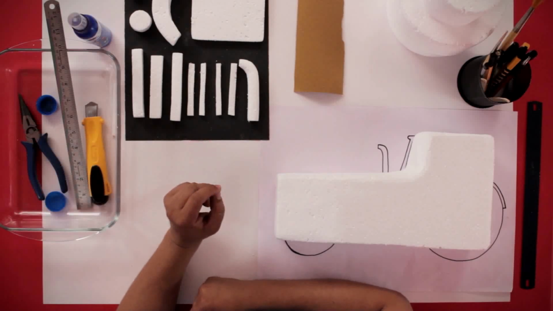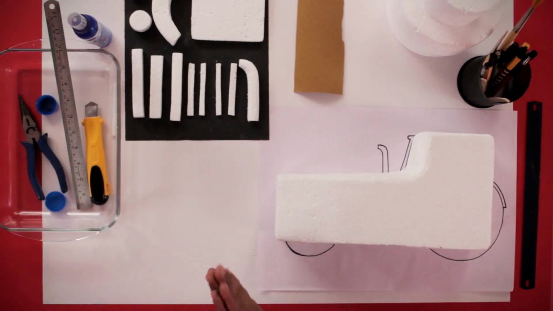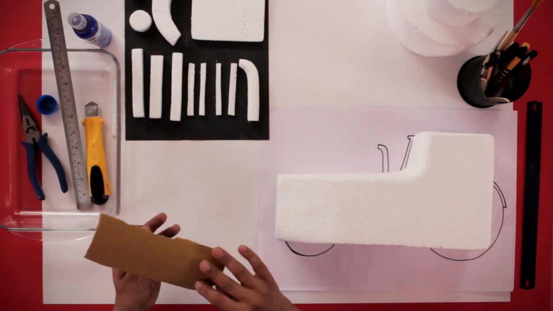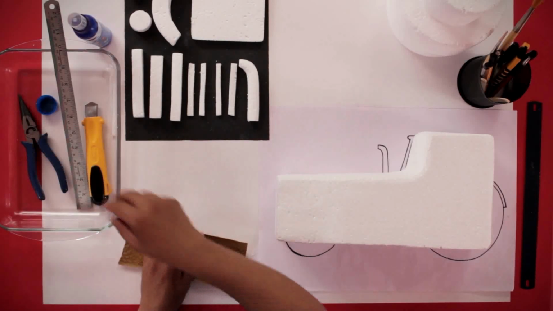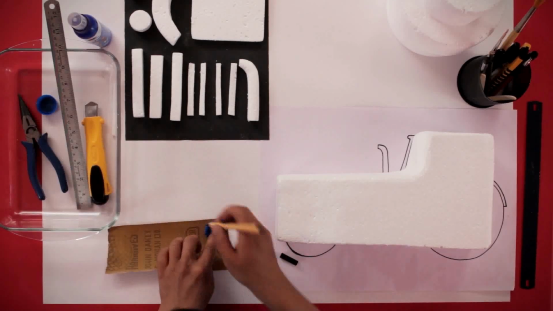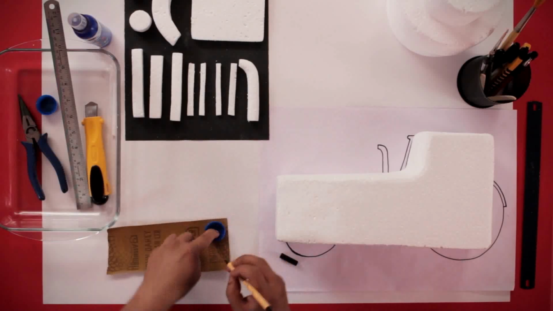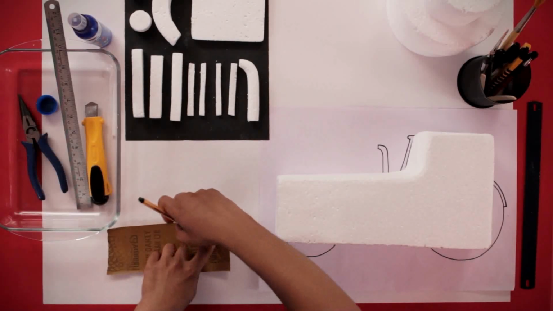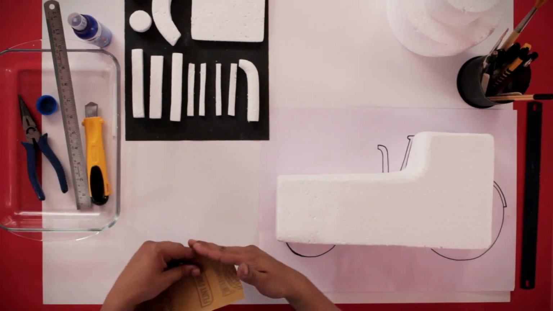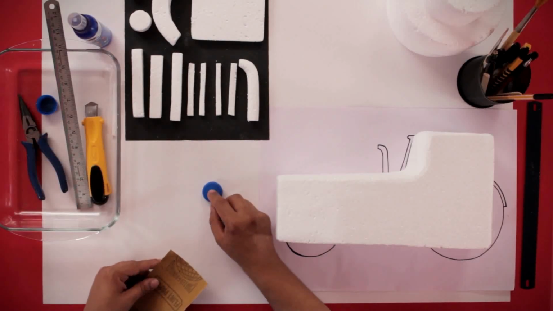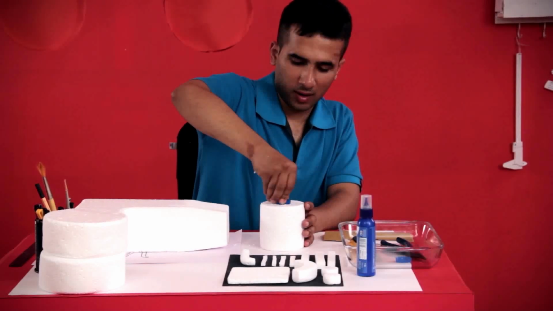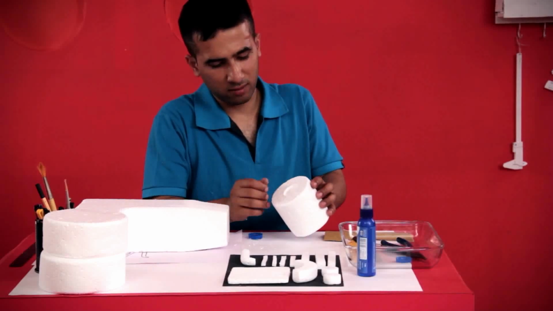So I'll show you some tricks which you can use for carving and engraving things. For example, if I have this cap, what I can do is, on a piece of this emery paper or sandpaper, I'll just mark the outline that I need to cut. Now I'll cut it out and stick it back on the top part of this cap. So as you can see, I can use this cap to neatly make a groove which is perfectly circular.